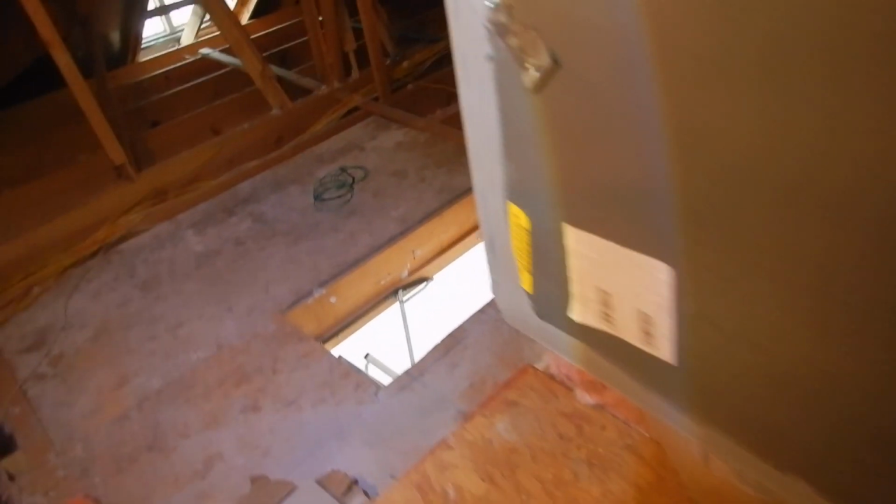Then we come over here. I thought I had some more. Duct touching duct.